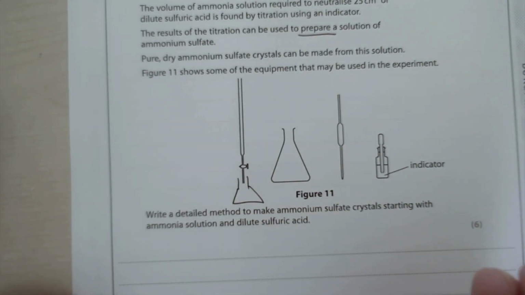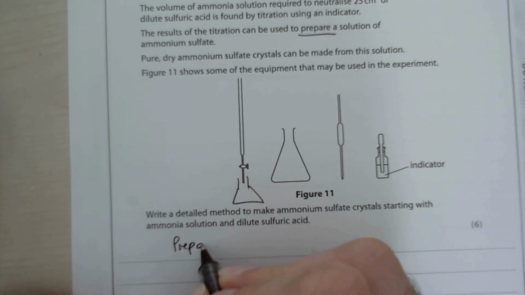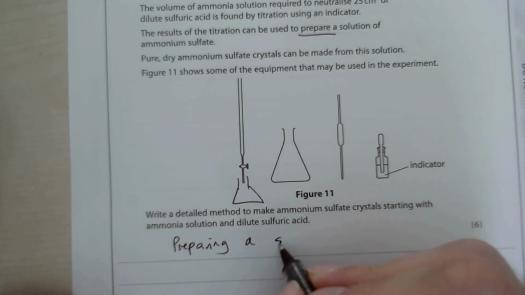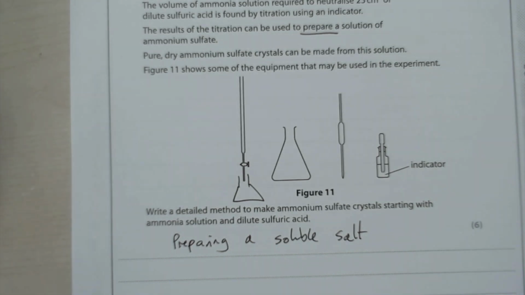If you are looking up how to do this, the method is often called preparing a soluble salt, because the thing you're making dissolves in water. So there's loads of steps that you can put into here. I'm going to go through lots of these to go through the different sections.